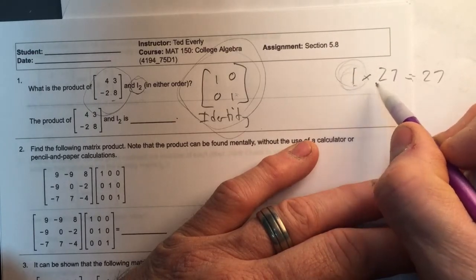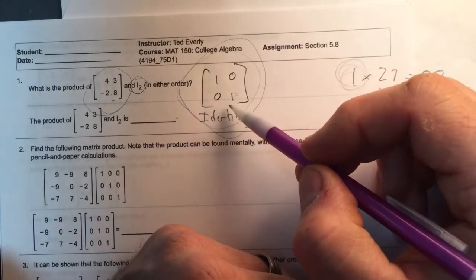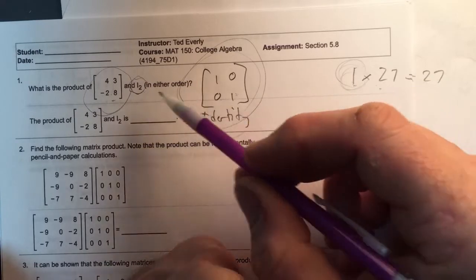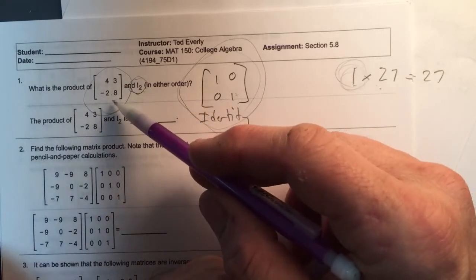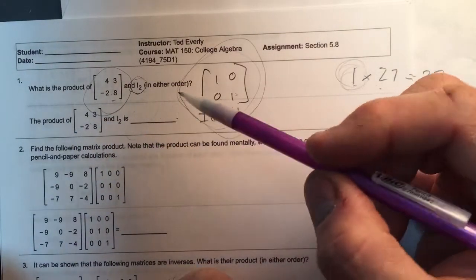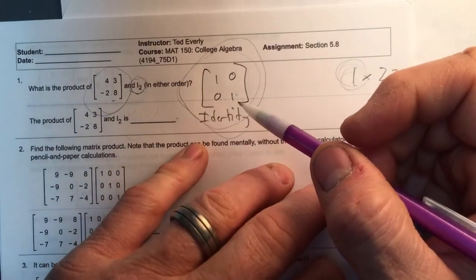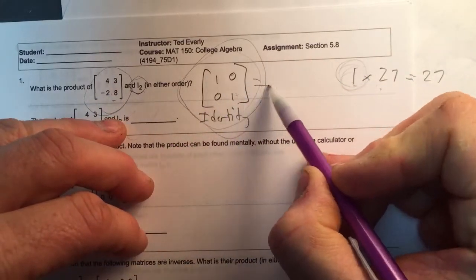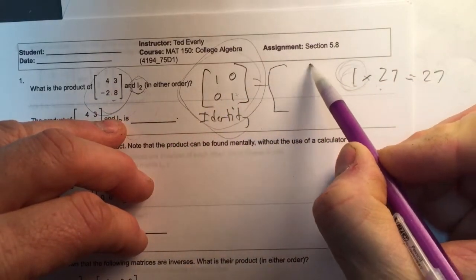When I multiply 1 times something, I get the same thing. And that's what this is. This is the matrix identity. When I multiply this matrix times any matrix, I get that same matrix. And so the answer is just going to be that same thing. Now let me show you how this does. If I multiply this one times that one, I'll do it right here and then put my answer right here.